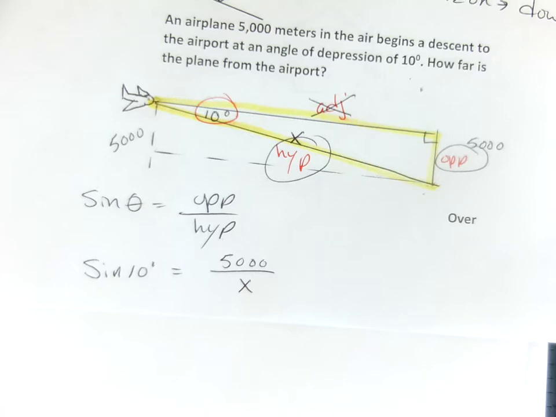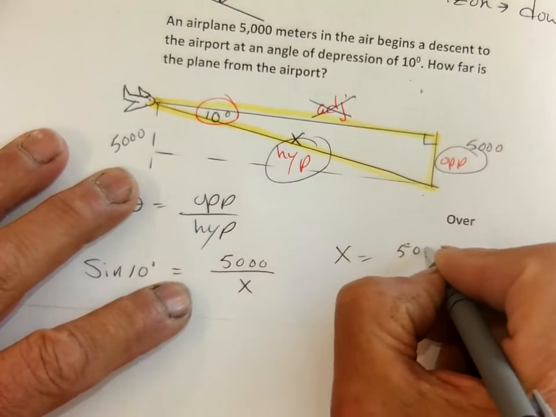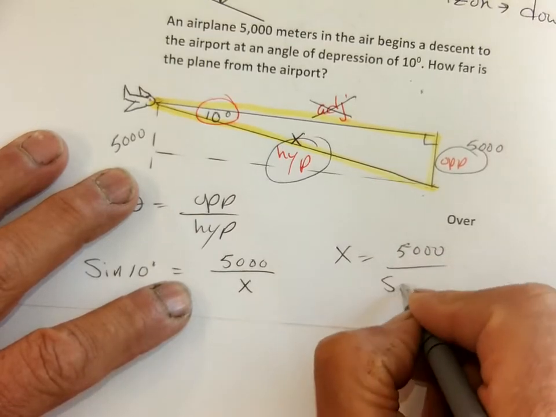If I have to multiply by x up there, but then I have to divide by sine of 10, remember that? So it's just easier to switch places. The variable on the bottom, just switch places with it, divide. So I'm going to rewrite this as x is equal to 5,000 divided by sine of 10.